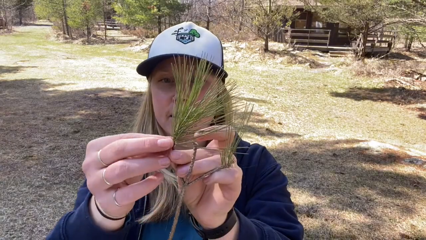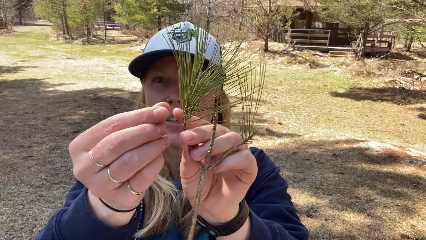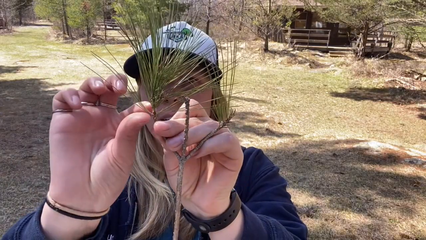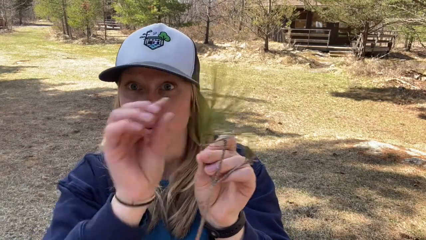To start off, I'm going to talk about the first level of our key. So it says whether the needles are in bundles, individually attached to a branch, or scale-like. So I'm going to explain what that means. First off, we're going to talk about needles in bundles. We can see here that these needles are all attached to the same spot in a bundle. So we have all of these needles attaching at one location. If you find a tree that has that, that is the strand you're going to go off from.